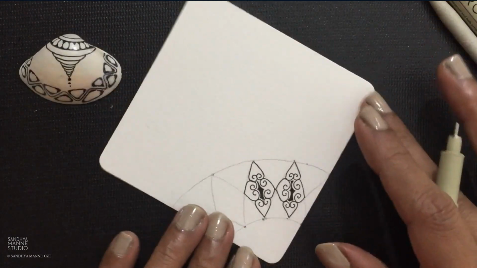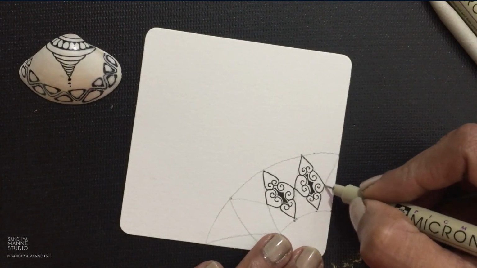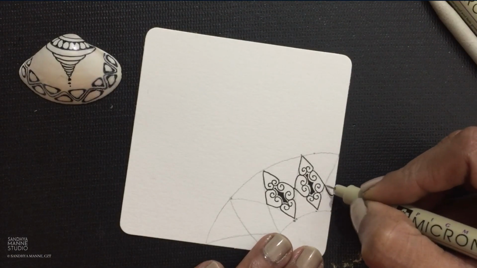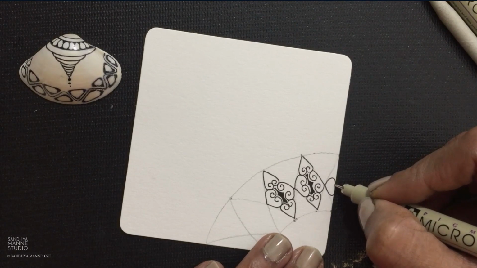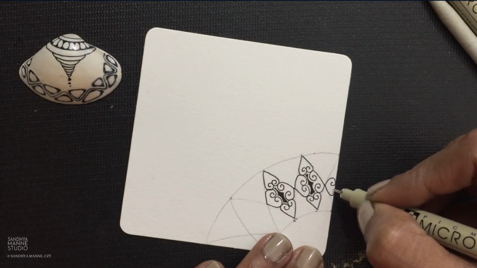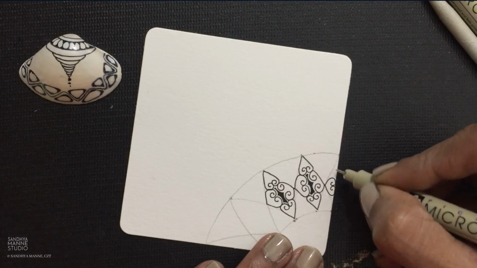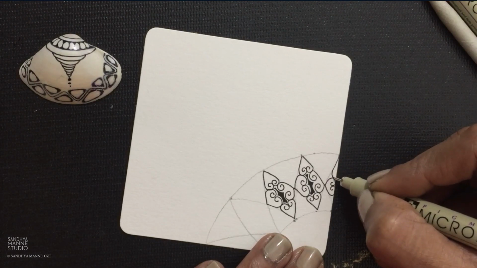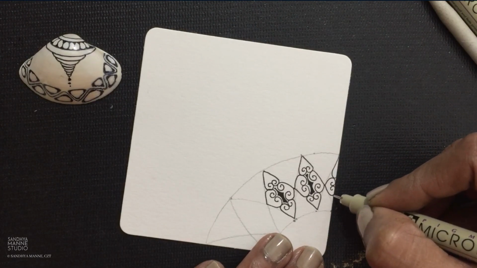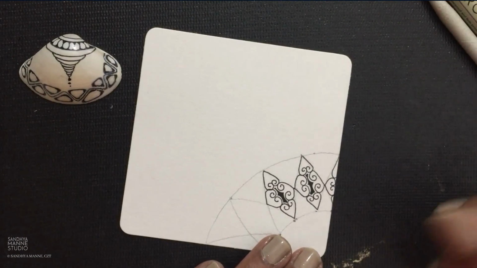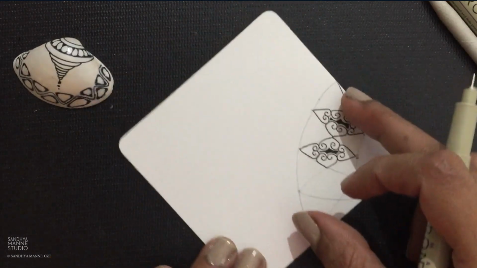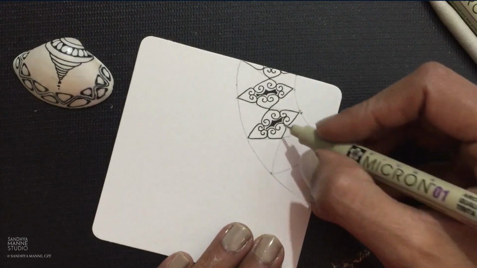Okay, so let's repeat this again here. Okay, so now on this section one more time.